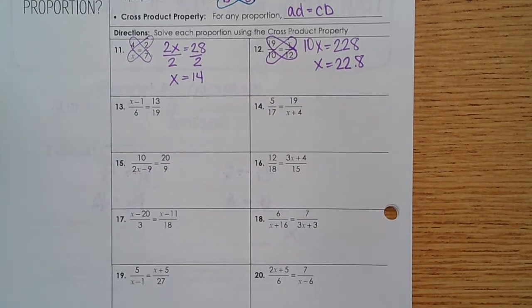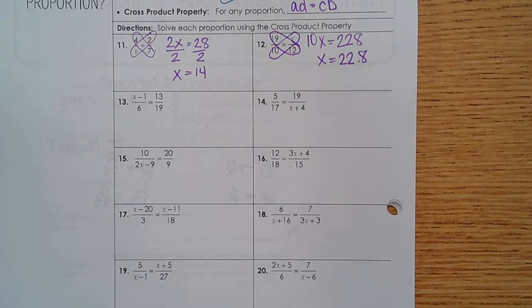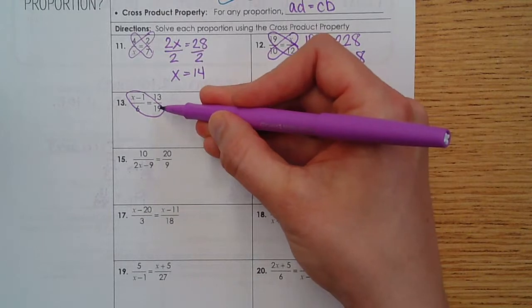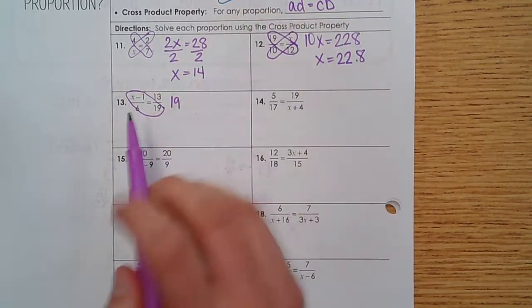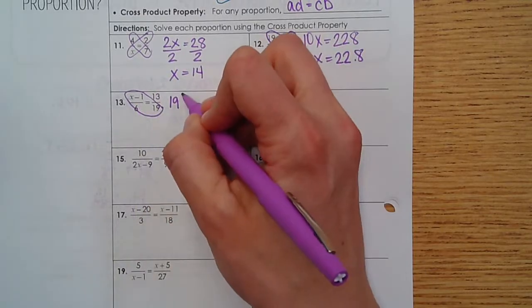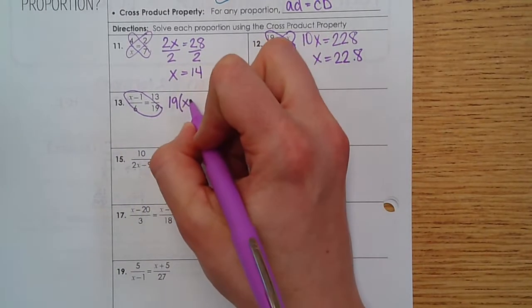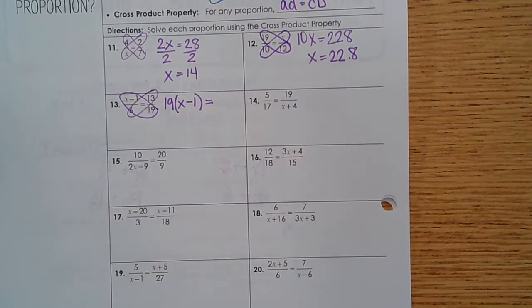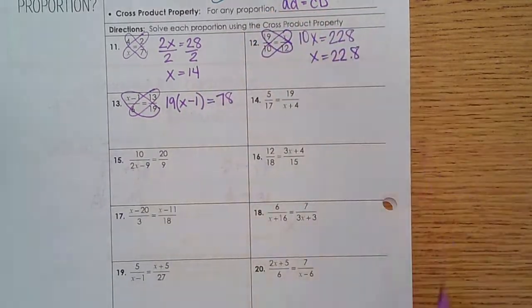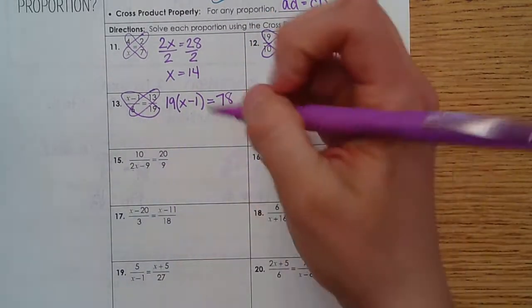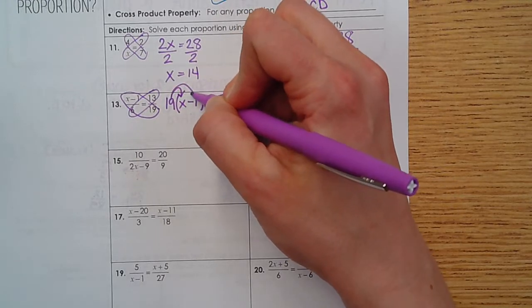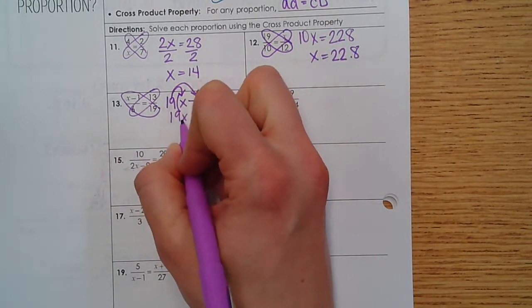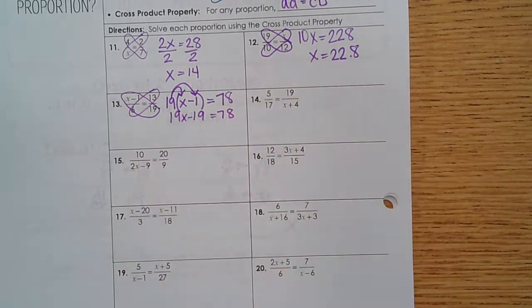But take a look at 13 and 14. This is very, very important. Okay? 13. When I cross multiply, I always do the x's first. I'm going to multiply 19 times x minus 1. Whenever you have an x with something with it, you have to include a parenthesis. 19 times x minus 1 is equal to, I cross multiply here, 6 times 13, 78. Now, second thing we need to remember. When we do this, we have to multiply the 19 times the x and the 1, the distributive property. 19x minus 19 equals 78.